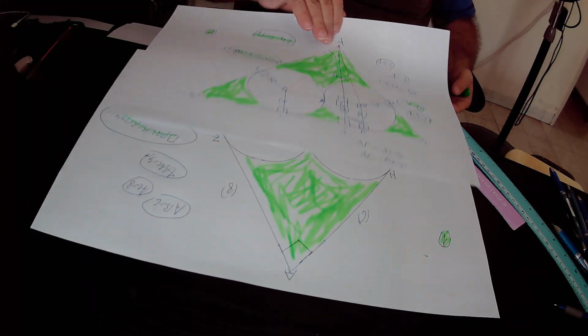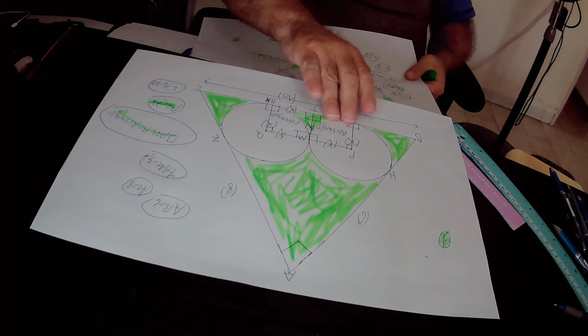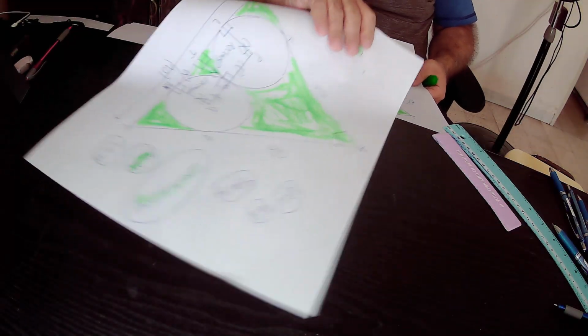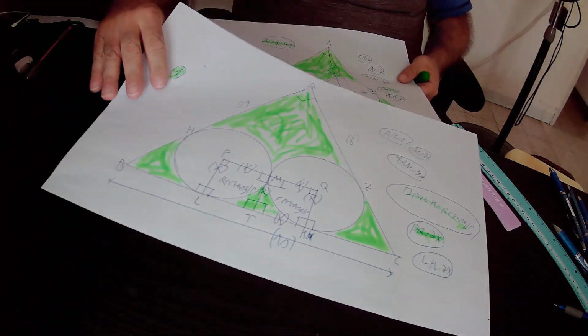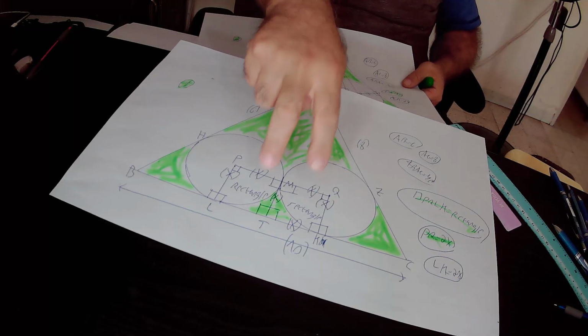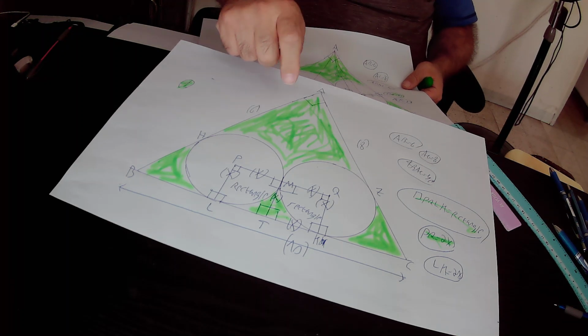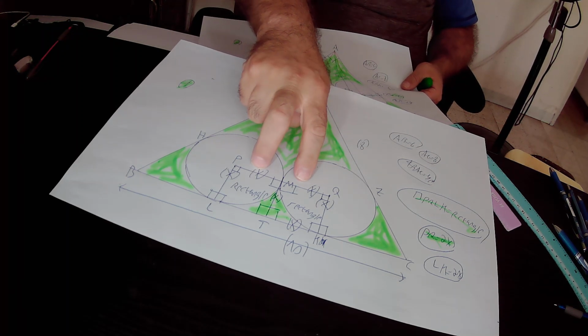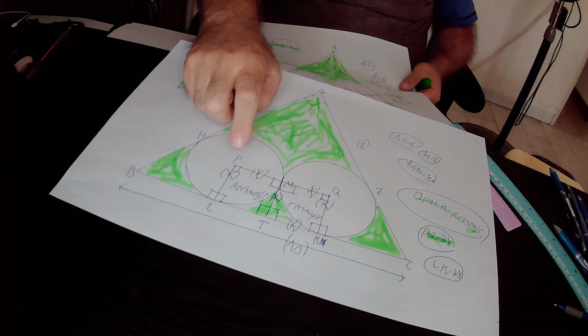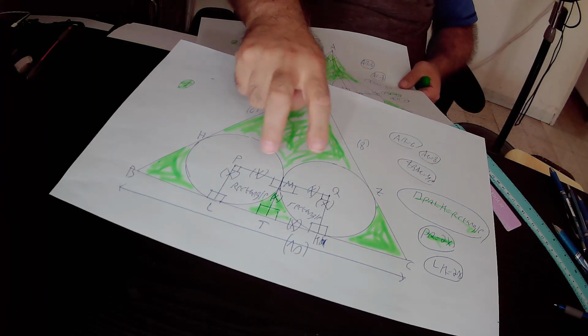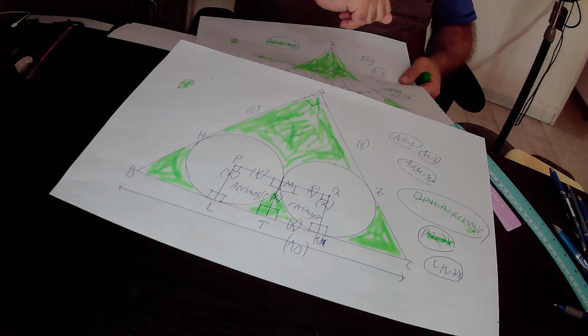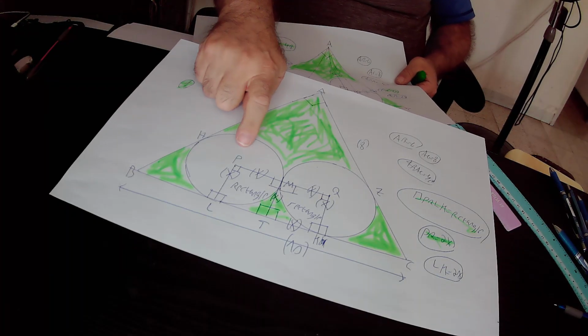And this green shape will be equal to the big right triangle ABC minus those two small circles. The area of those small circles will be equal to the area of one circle times 2, because they are identical, therefore they have the same areas. The area of one circle must be equal to pi x squared.